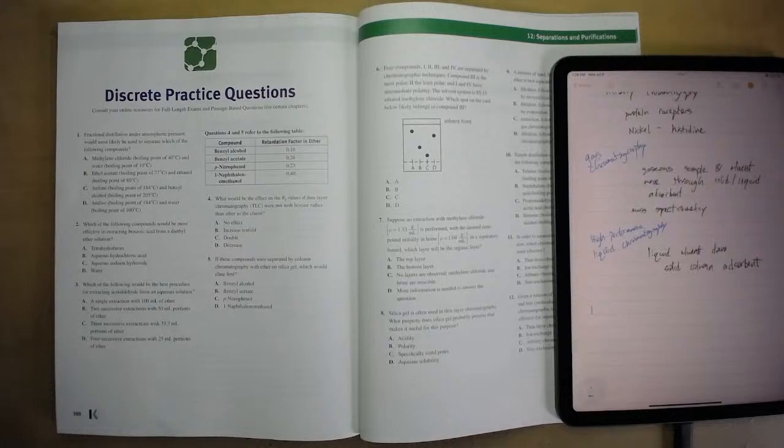I think acetate and ethanol would be hard to separate, right? They have similar functional groups. Do they have similar functional groups?